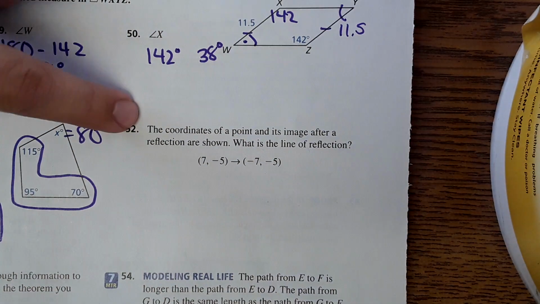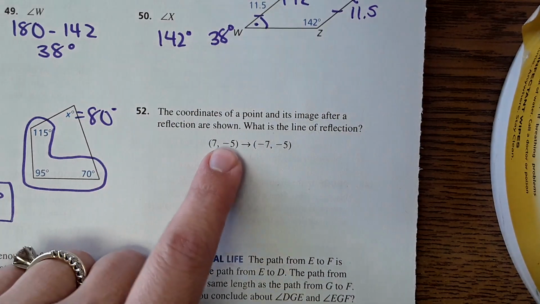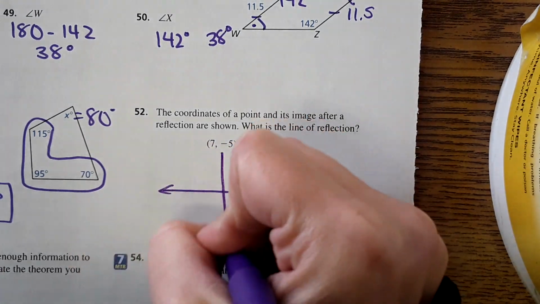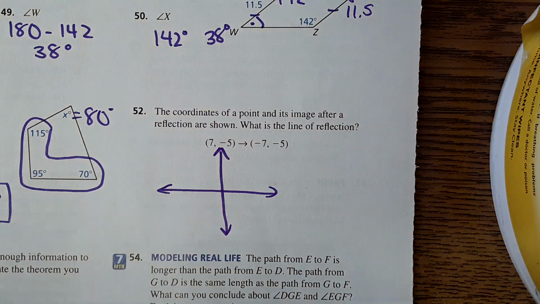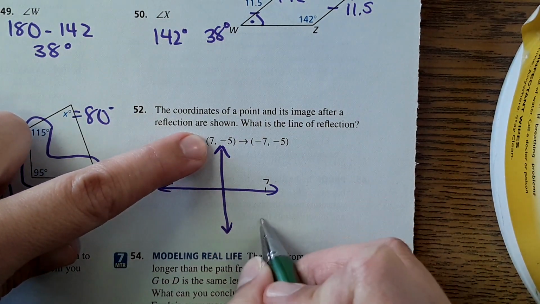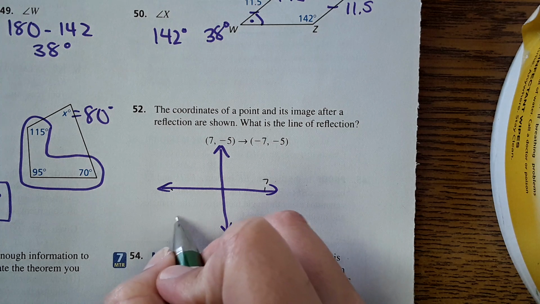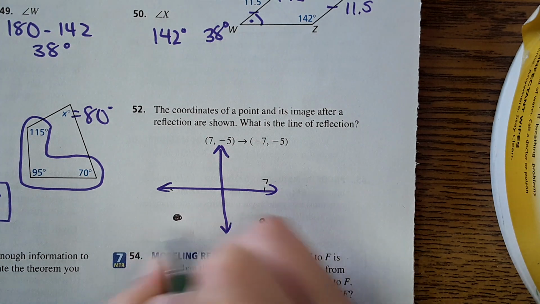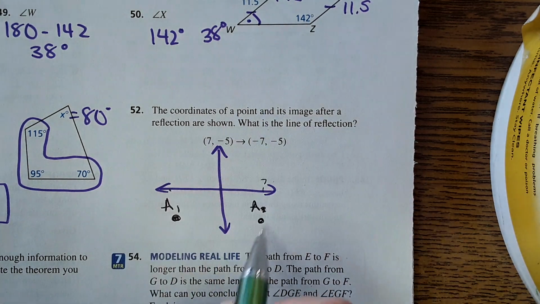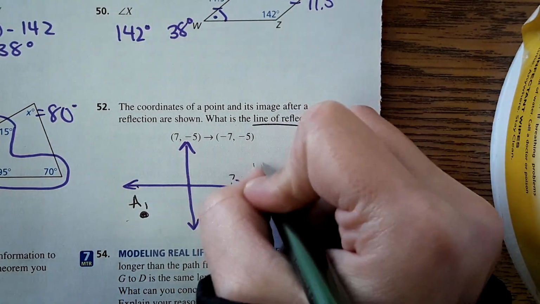Okay, and 52, the coordinates of a point and its image after reflection are shown. What is the line of reflection? So it shows the original points and then after the transformation. What I would do is just sketch out a coordinate plane. It doesn't have to be anything fancy. I'm not even going to label the numbers or anything. 7, -5 would land around here. And then the second point is at -7, -5. So this is point 2. So if this was A, this would be A prime. So it's reflecting over the y-axis. So what is the line of reflection? Y-axis.